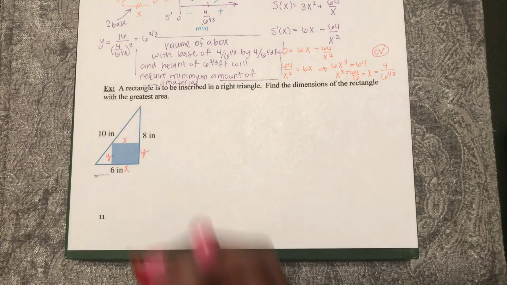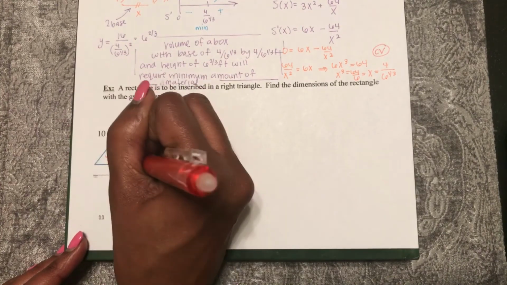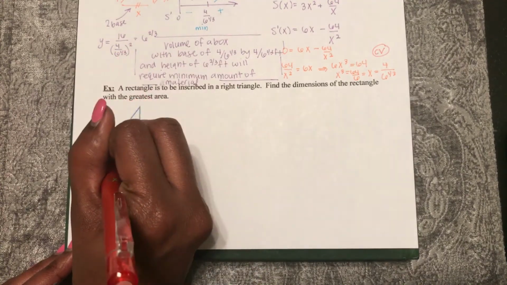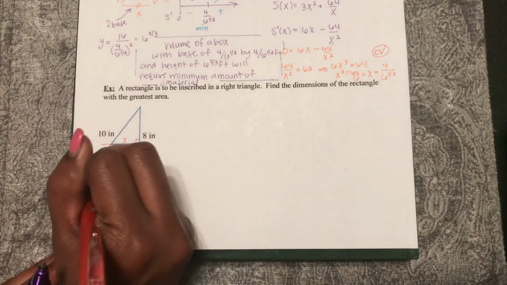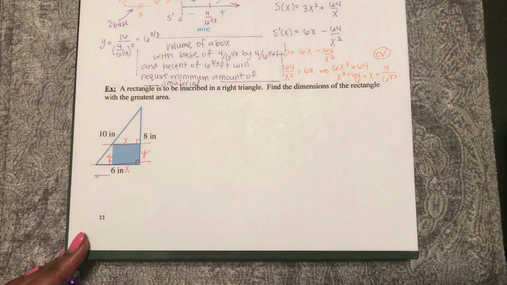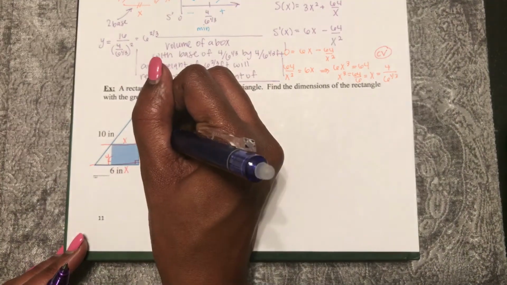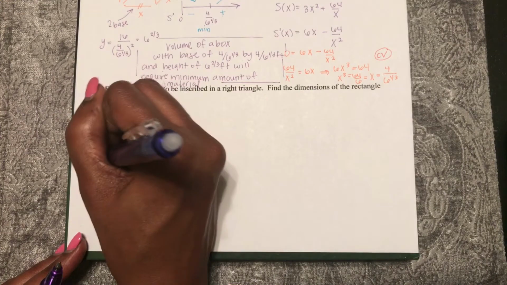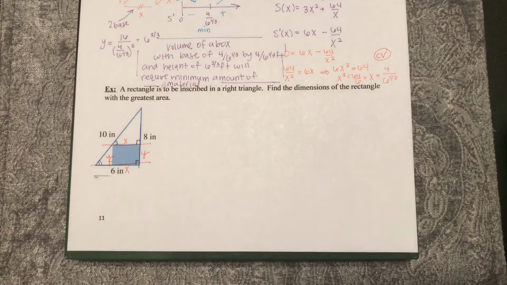If I look at this box, it's creating right angles in here. And we see that these two lines here must be parallel because of this transversal, both making right angles. So therefore, these corresponding angles must be equal. So I see quite a few similar triangles here that create a relationship between x and y. But first, I'm overthinking it.